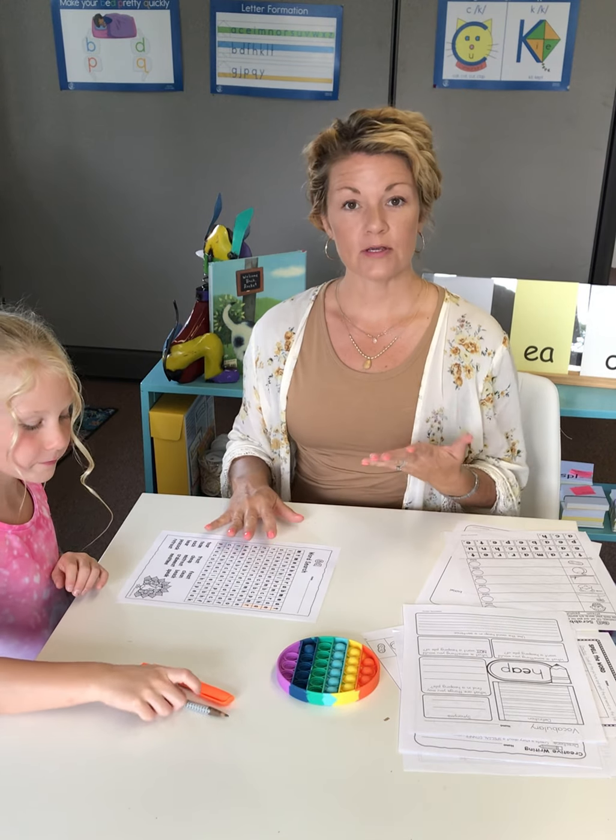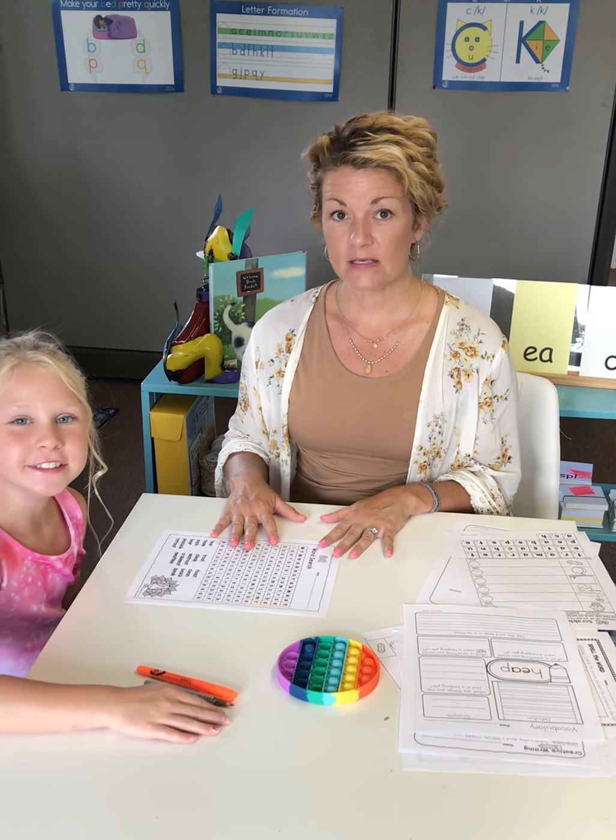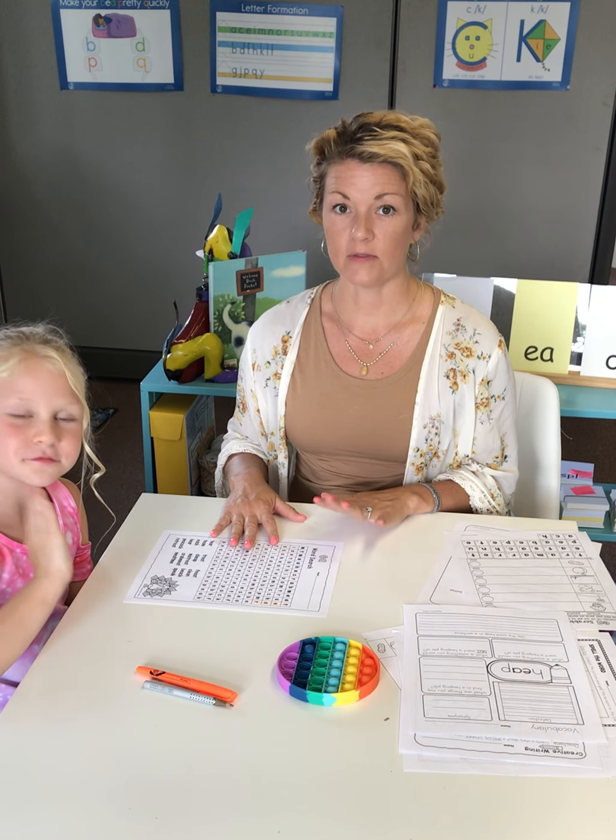So that is a brief overview of one of our phonics activities. All of our activities in our bundles follow this same format.